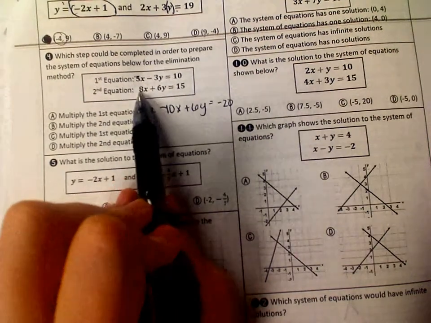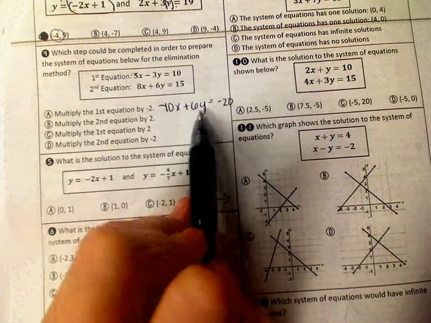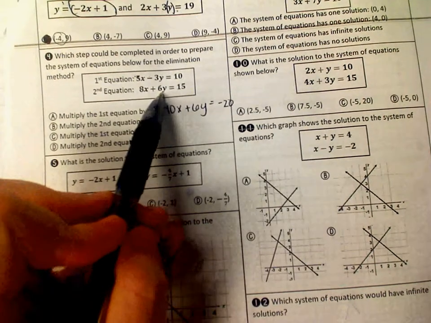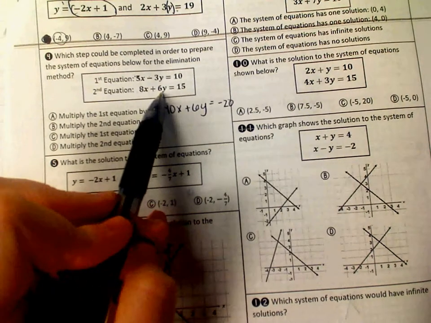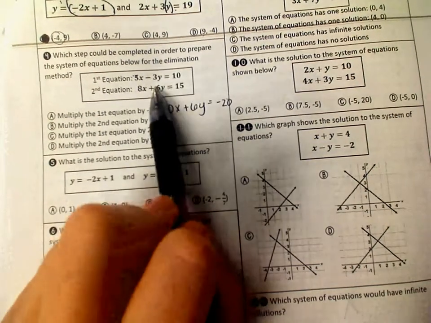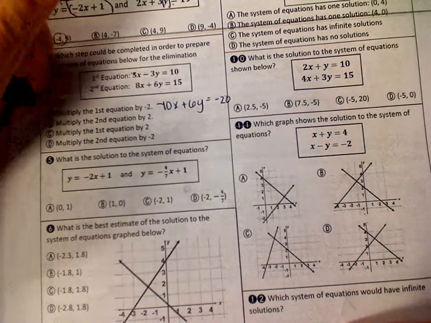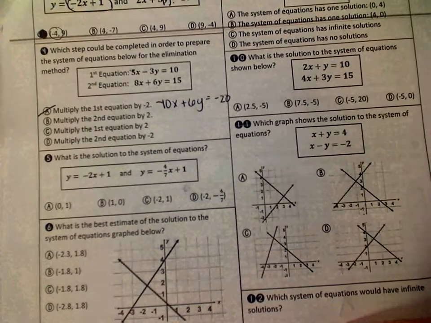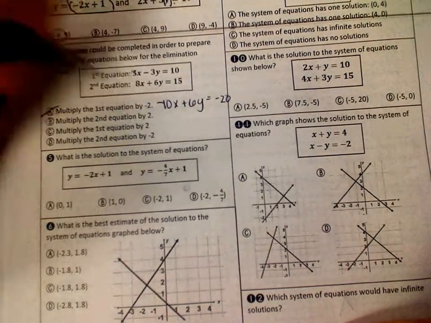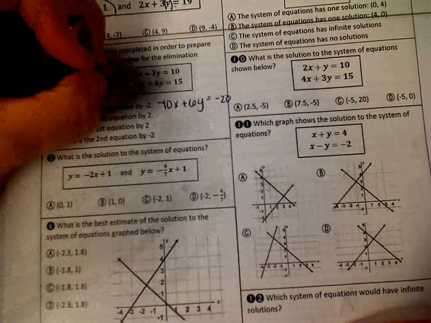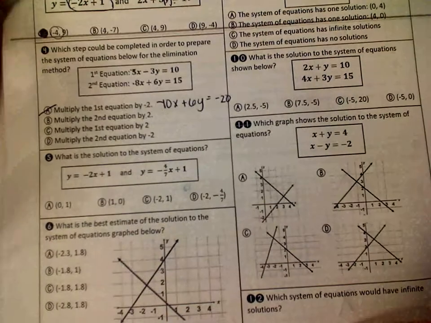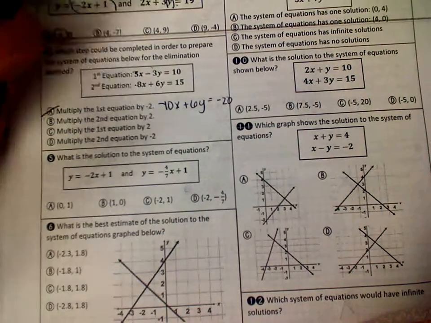That would not eliminate. And then you would have a positive 6 and a positive 6. That would also not eliminate. It would need to be a positive 6 and a negative 6. So that's not right. If you multiply the second equation by positive 2, you would get 16x and 12y. And that's not going to eliminate with a 3 or a 5, so it's not that one.